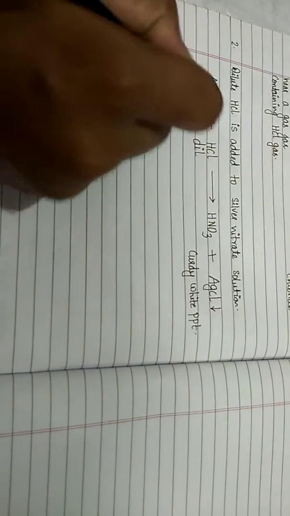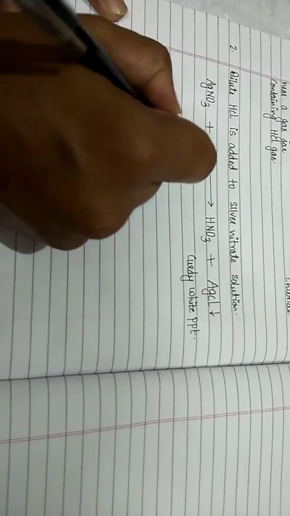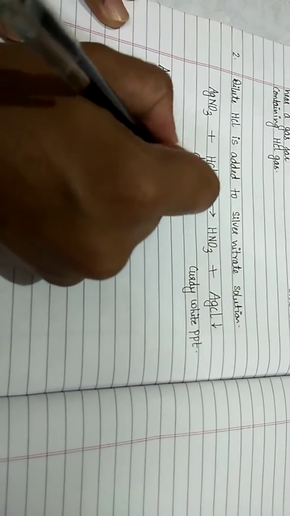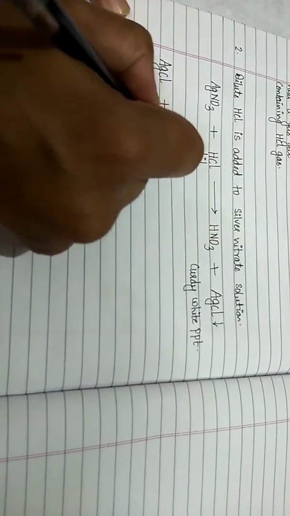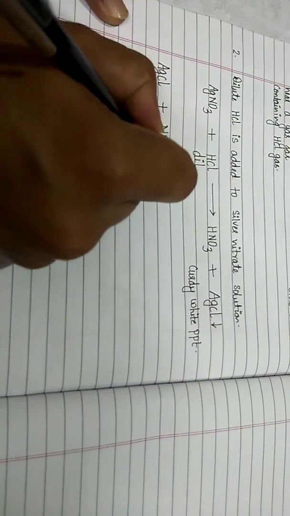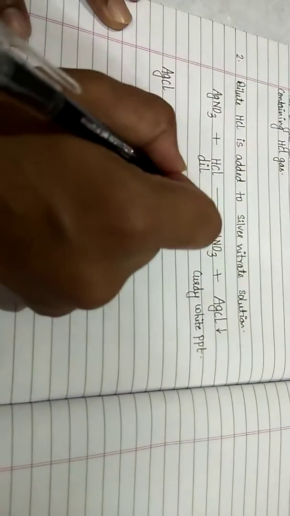to this, excess of ammonium hydroxide is added.